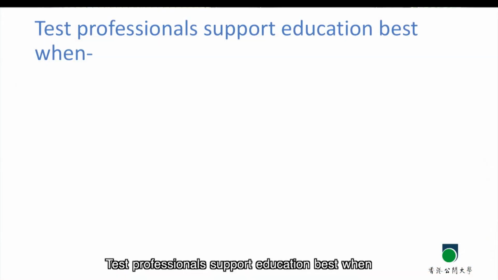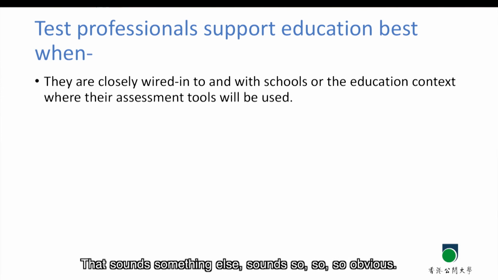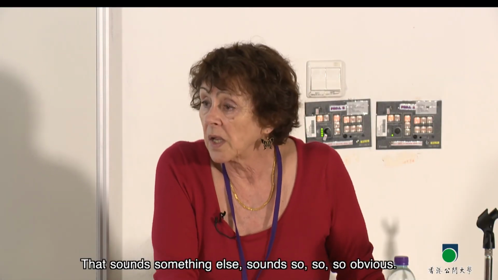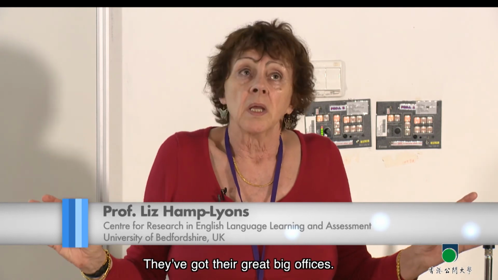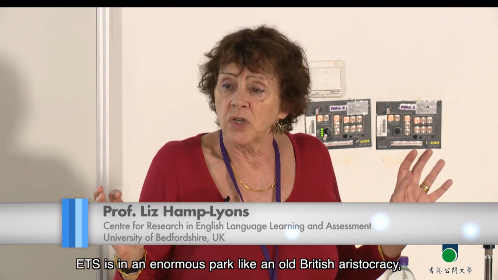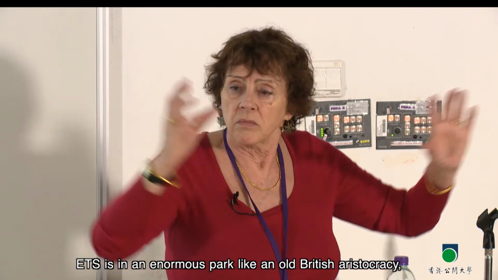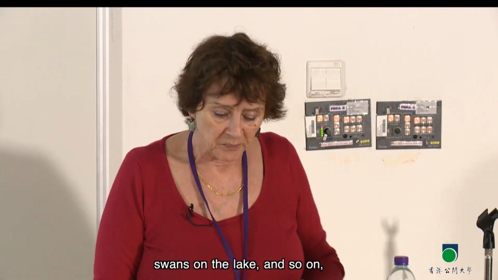Test professionals support education best when they're closely wired into schools or the educational context where their assessment tools will be used. That sounds so obvious, and yet in many of those large testing organizations it's not true. They've got their great big offices. ETS is in an enormous park, like an old British aristocracy mansion grounds, with deer grazing everywhere and swans on the lake and so on.